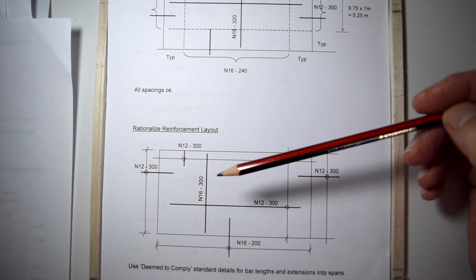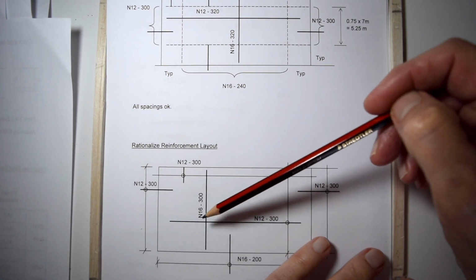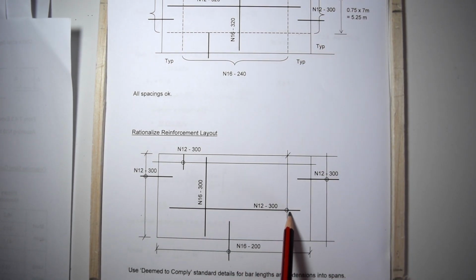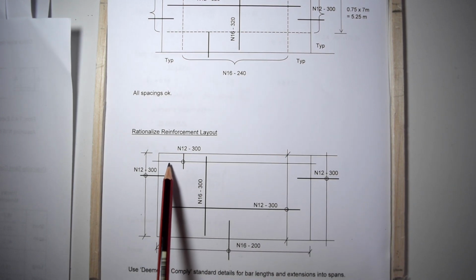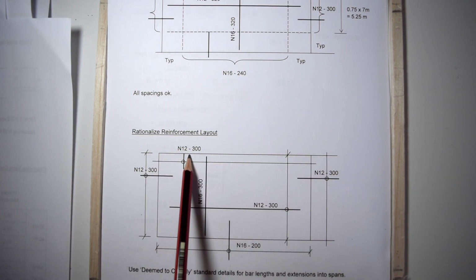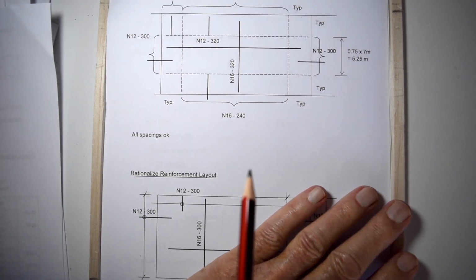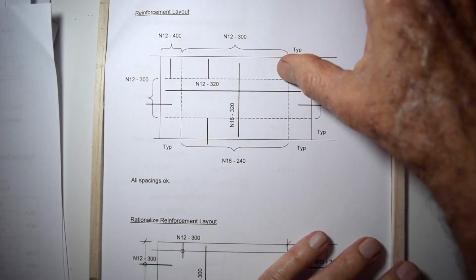And what we've said is, we're not going to use N16s at 320 there. We'll just make N16s at 300. It's a bit more steel. N12s at 300 for the smaller moment in the long dimension. All the way along there, N12s at 300. Because the assumption there was incorrect anyway. You can't put them at 400.